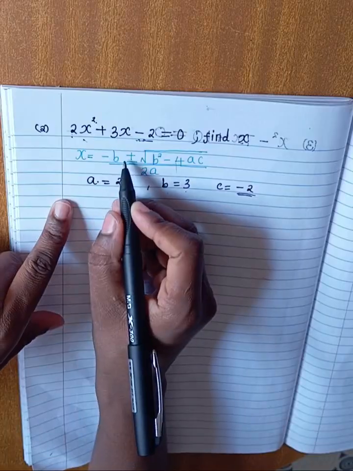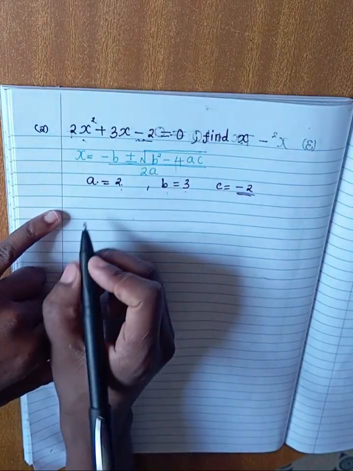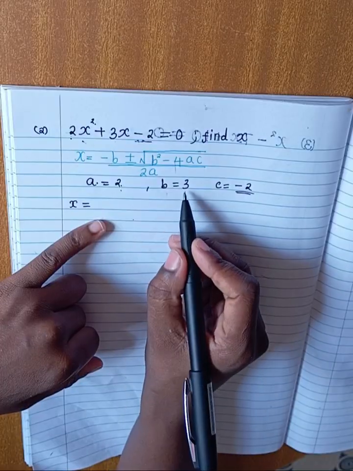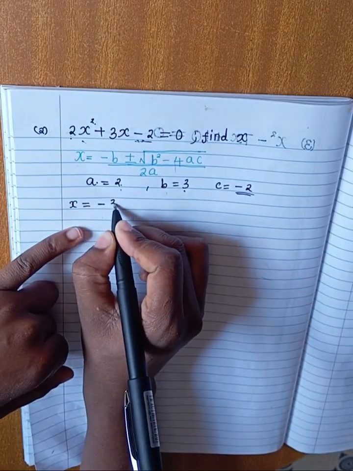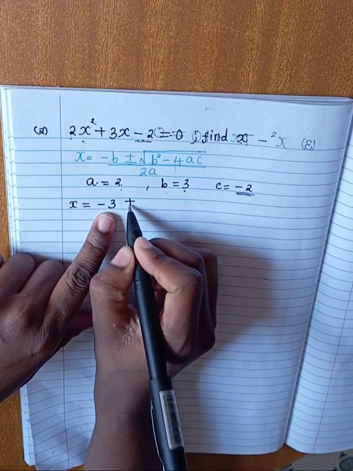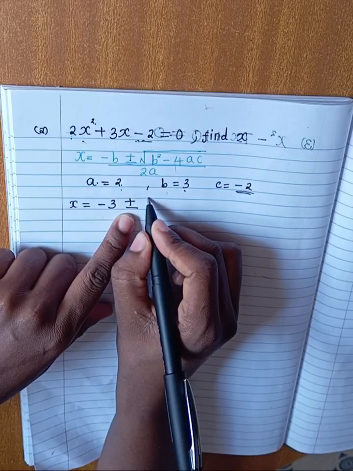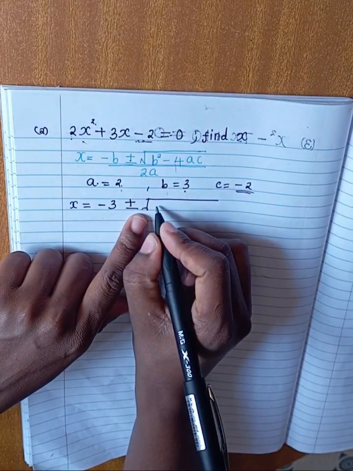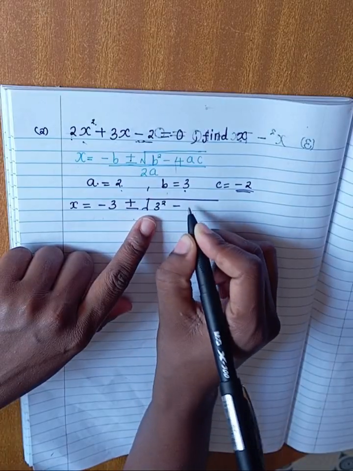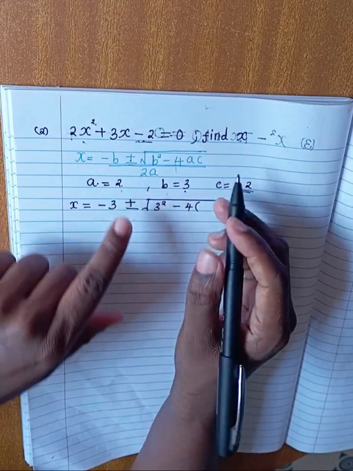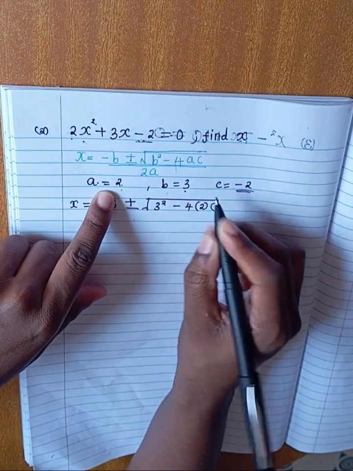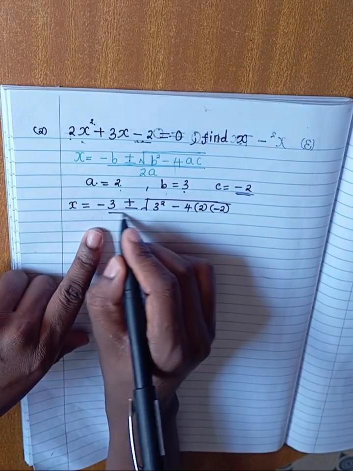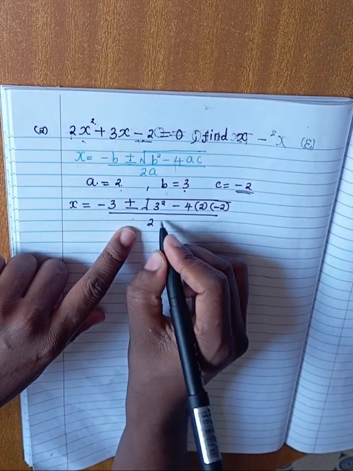Those are the numbers we have here. So our x is negative b, which is negative 3, plus or minus the square root of 3 squared minus 4 into a, which is 2, into c, which is negative 2, all over 2a, which is 2 into 2.